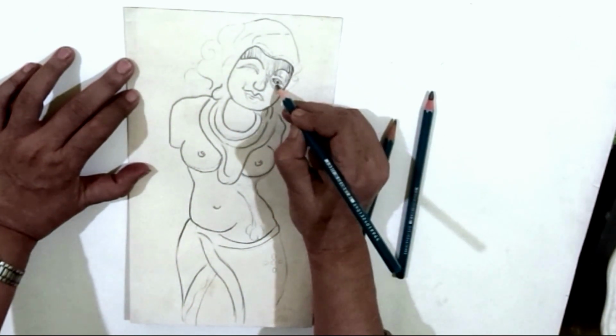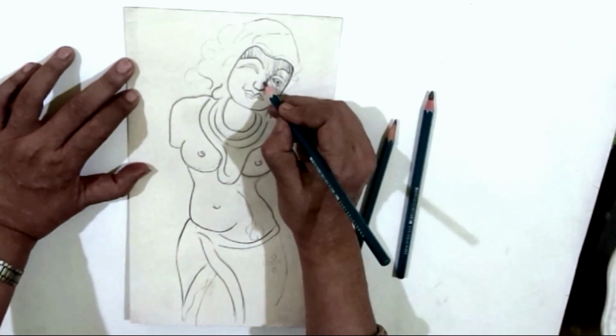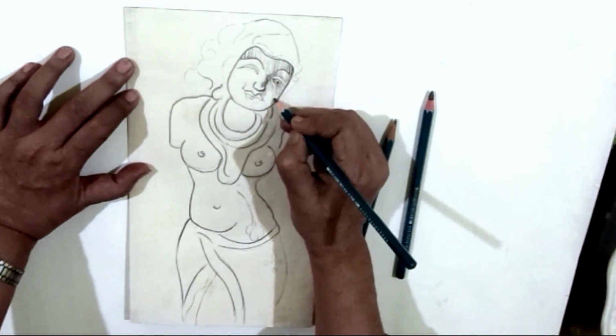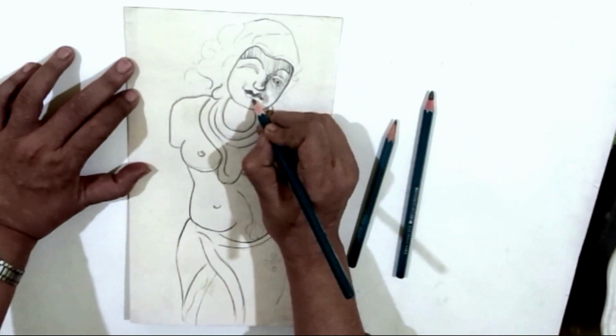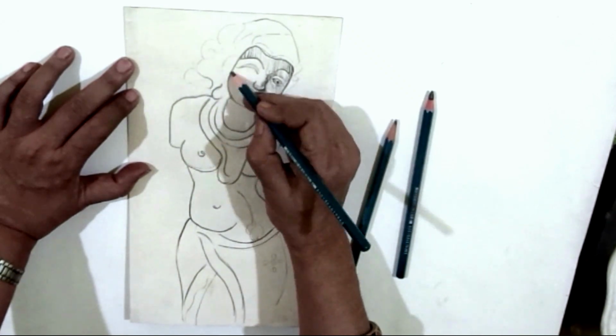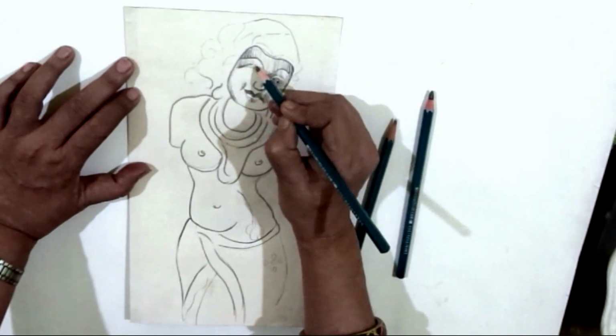Friends, hatching is an artistic technique used to create tonal and shading effects by drawing or painting closely spaced parallel lines in the same direction.